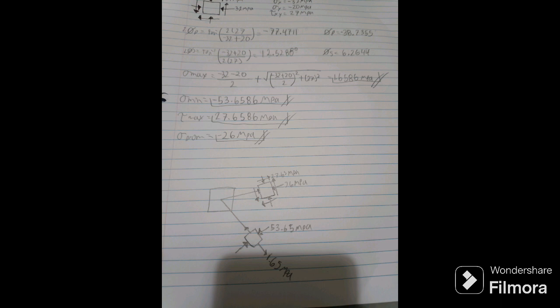Now we calculate sigma max. We do the formula, and we get as a result 13.76584 ksi. Then we do sigma minimum, and we get as a result minus 0.66589 ksi.